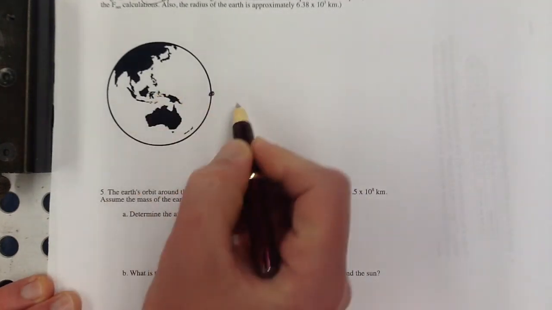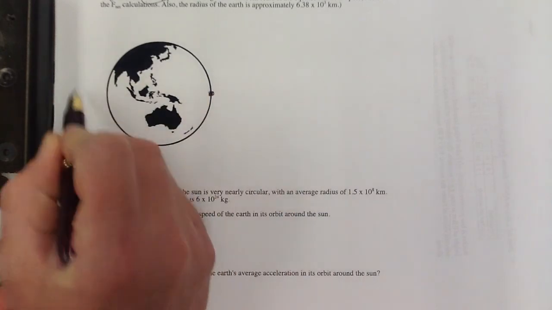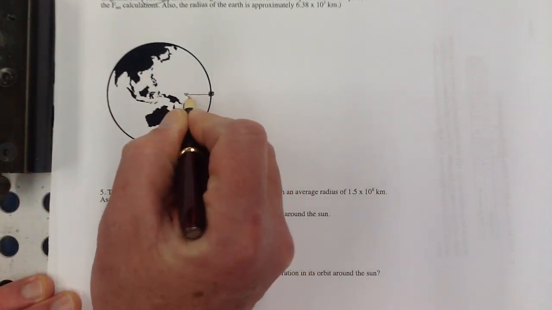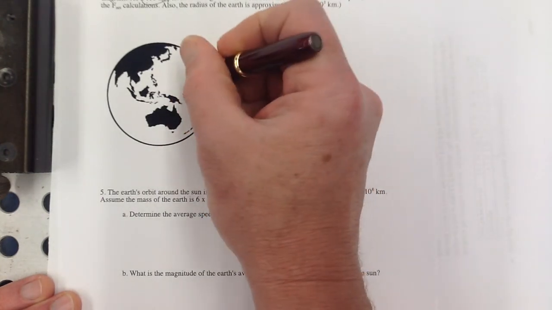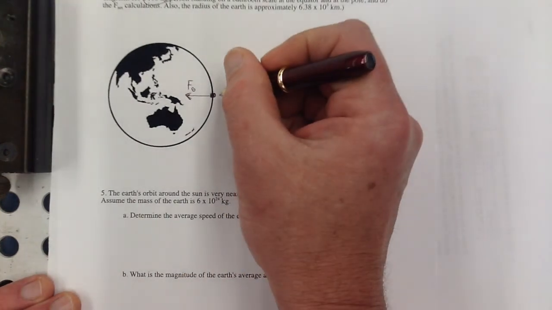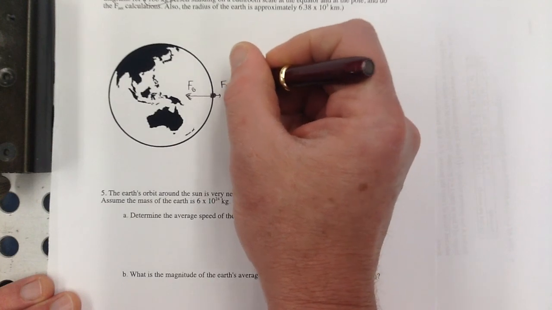So if this is the equator, and if we got a 100 kilogram person going around like this in a circle, then there must be unbalanced force toward the center of the circle. And we know that the force toward the center, that's the force of gravity on them, right? And we also know that there would be a support force.